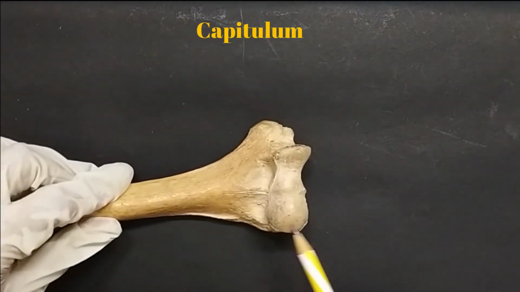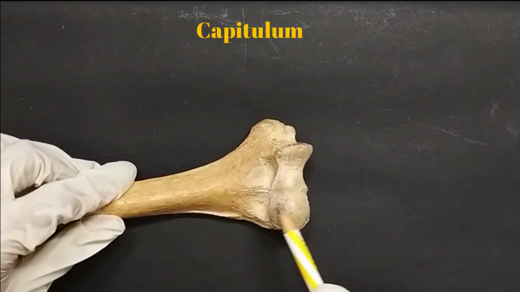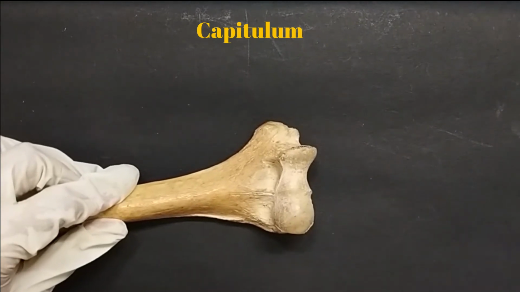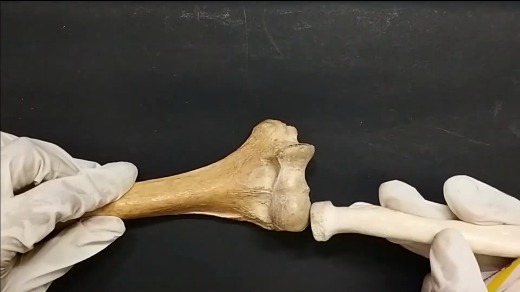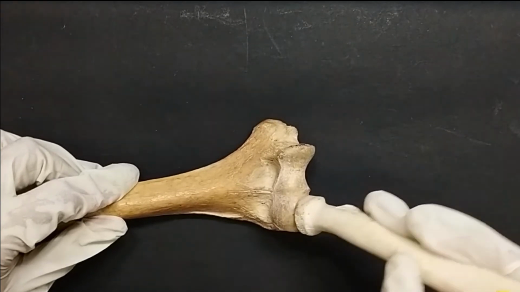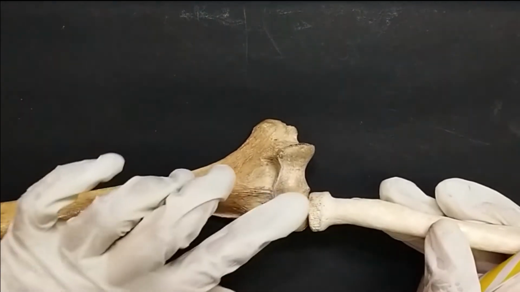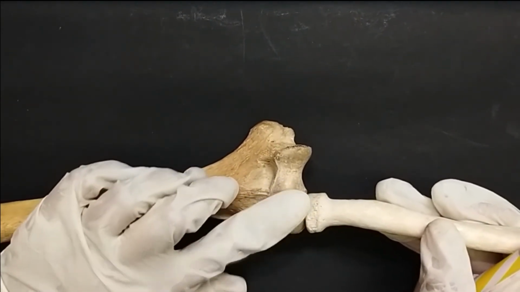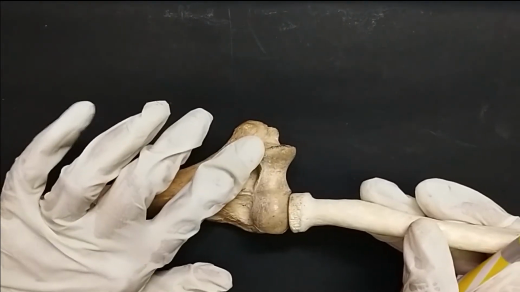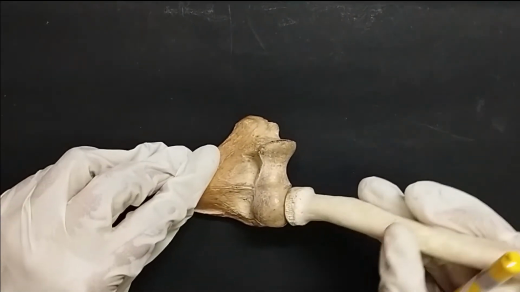This is the capitulum. Okay, the globular one, rounded. This is the capitulum, which articulates with the head of the radius like this. Okay, head of the radius, and it forms the elbow joint. This and the ulna both form the elbow joint, but this is a part of the elbow joint.